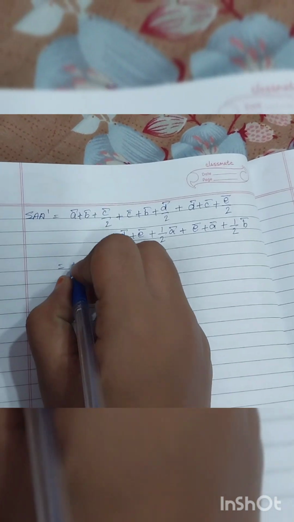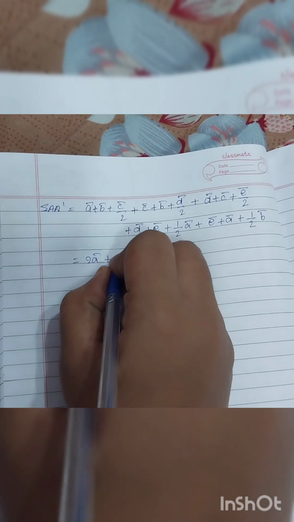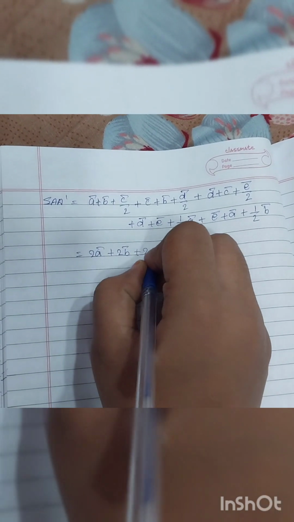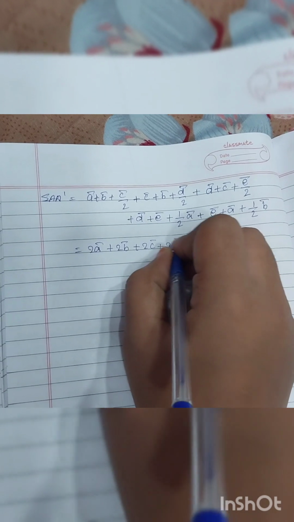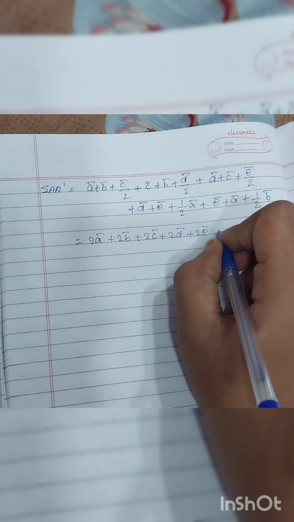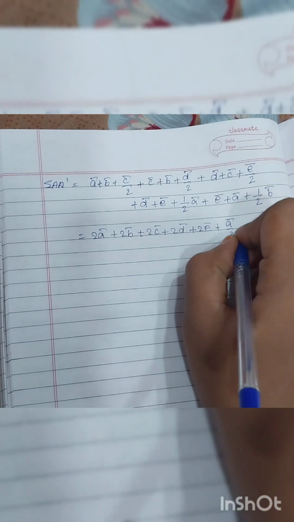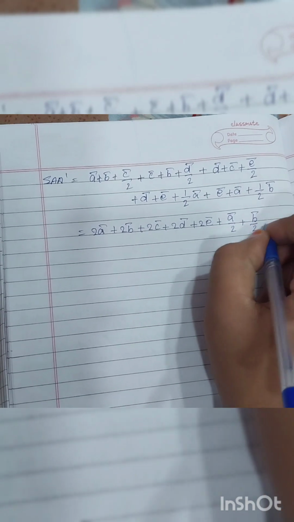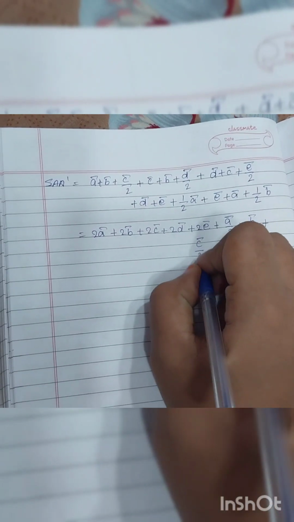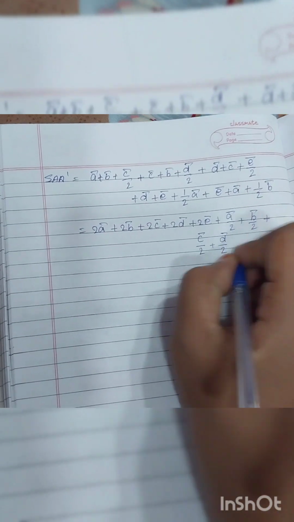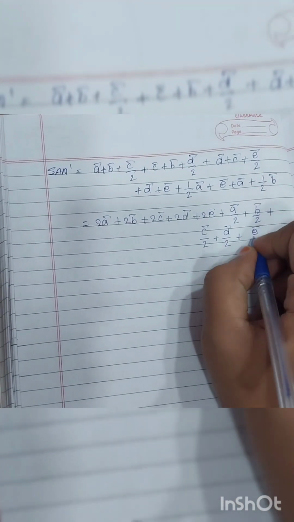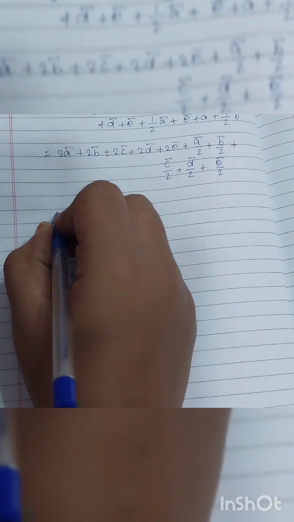We are proving this: 2a vector plus 2b vector plus 2c vector plus 2d vector plus 2e vector plus a vector divided by 2 plus b vector divided by 2 plus c vector divided by 2 plus d vector divided by 2 plus e vector divided by 2.